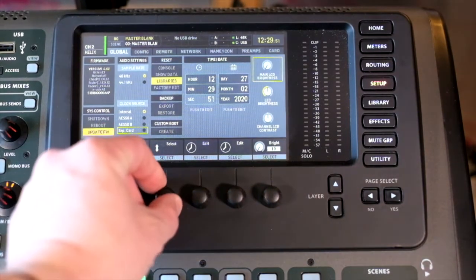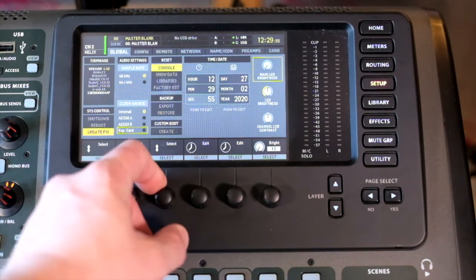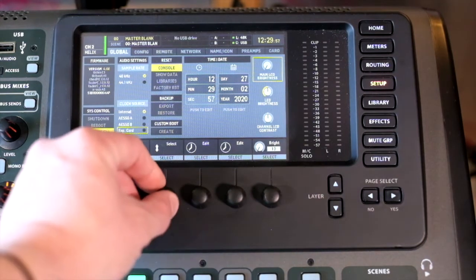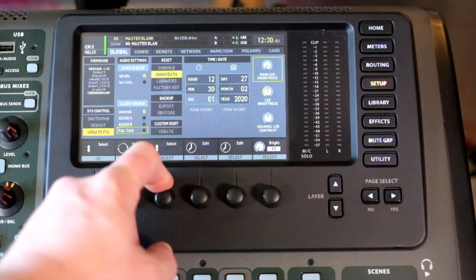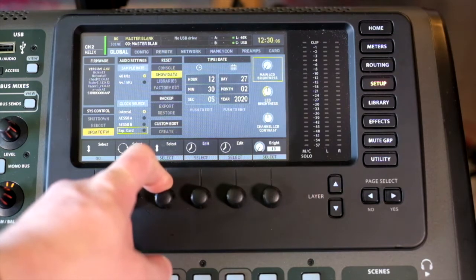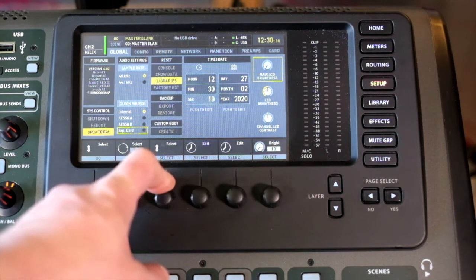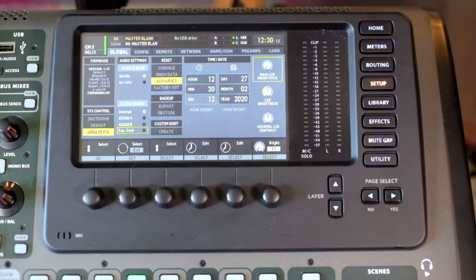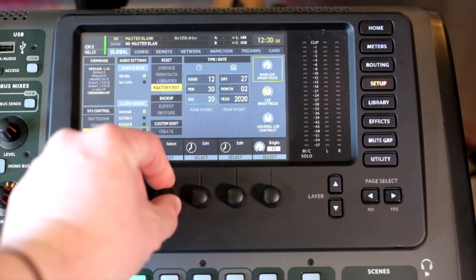Then we have the opportunity to do some resetting, so we can reset the console back to its factory settings. We can reset the show data, which is all of your cues, scenes, snippets. We can reset the libraries, which are your libraries for all of your presets around setups, around effects units, and around channel strips. And then we can do a full factory reset.